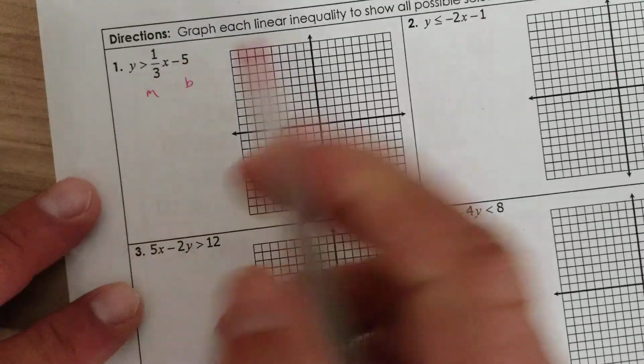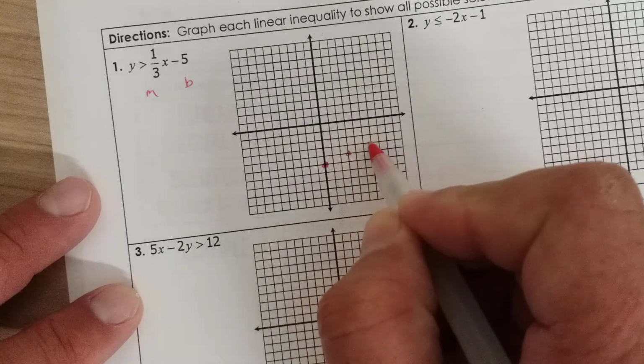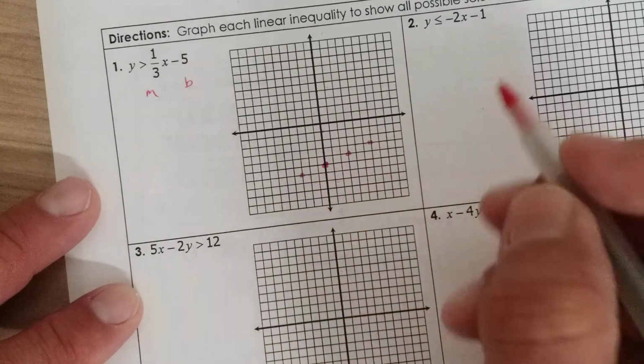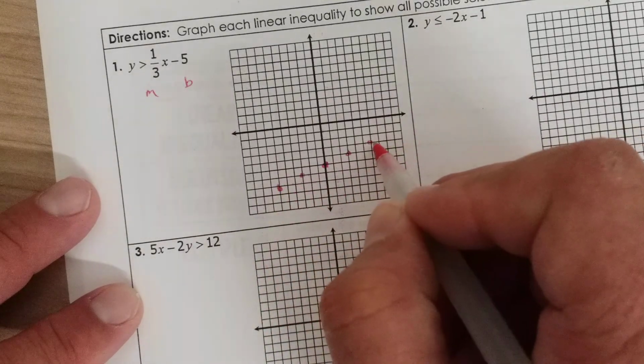My slope is 1/3. Up 1 over 3. Up 1 over 3. I could also go down 1 and back 3. I'm going to do that until I fill up my graph. You'll see why.